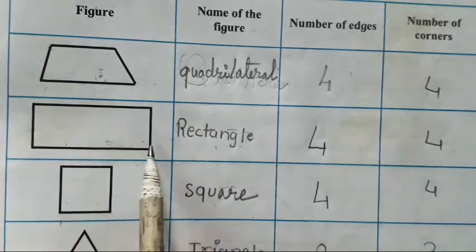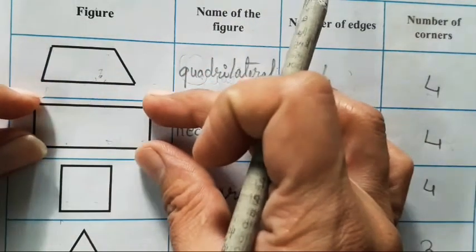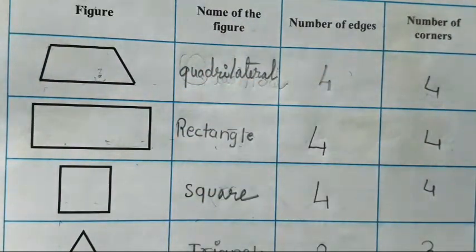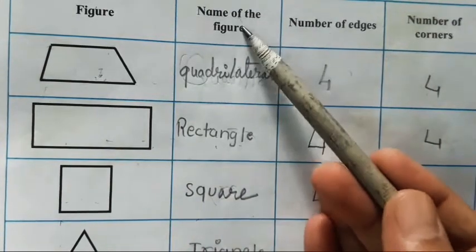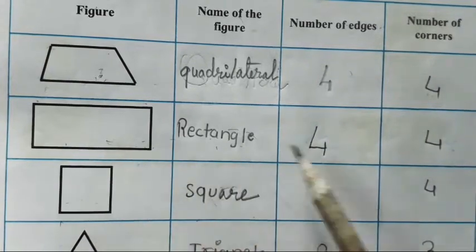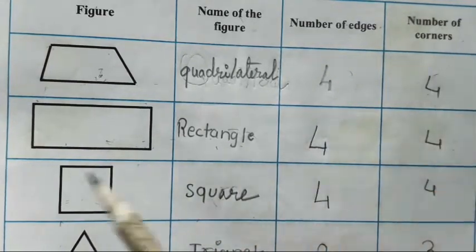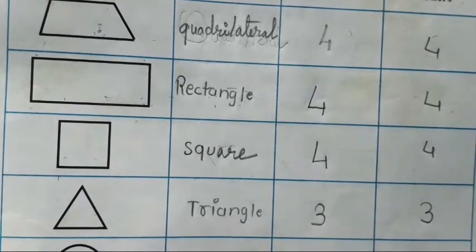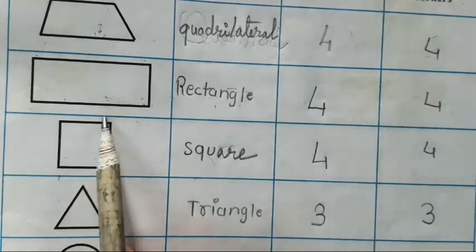Now this you all can very easily say is in the shape of a rectangle. So the name of the figure is rectangle. Number of edges 1, 2, 3, 4. 4 edges. Number of corners 1, 2, 3, 4. 4 corners. Right.